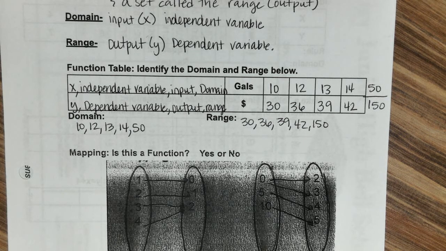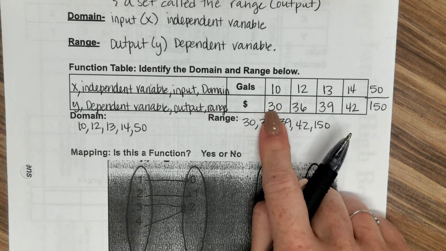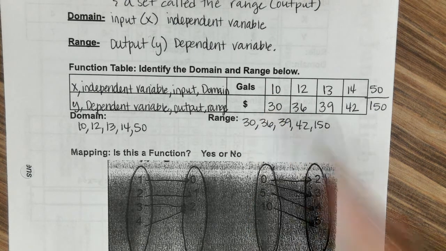Okay, so let's go over what we've learned. A function is, for every input, there can only be one output. Meaning, if I put in 10 gallons of gas, it can't cost me $30 and you pull up right behind me and you get 10 gallons and it charges you 50. That wouldn't be working correctly. The function would be broke. Does that make sense? So for every input, there can only be one output. Make sense? Yes or no?